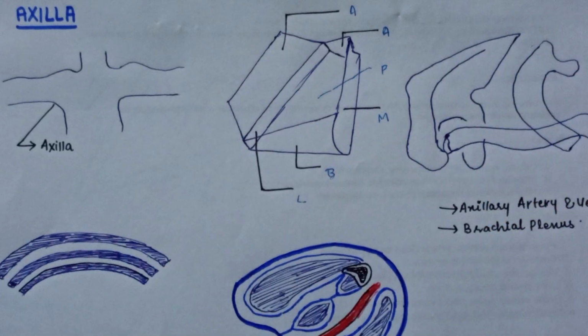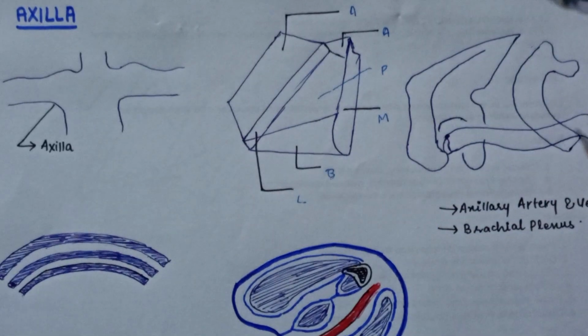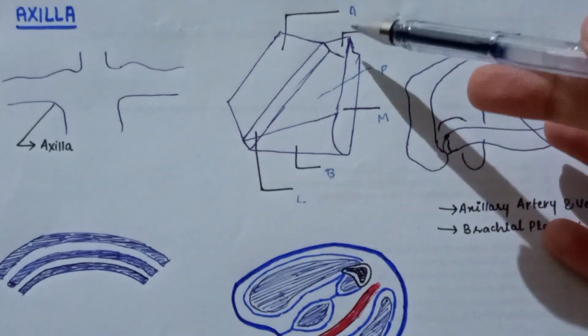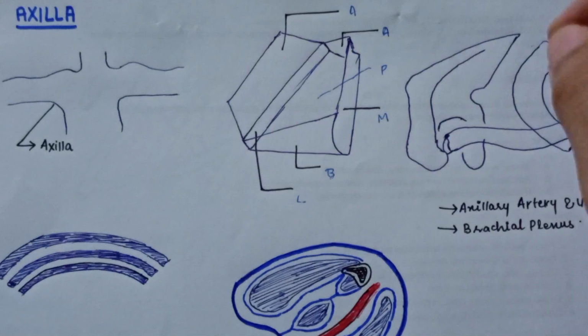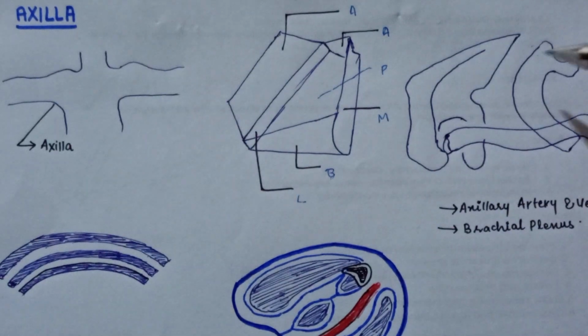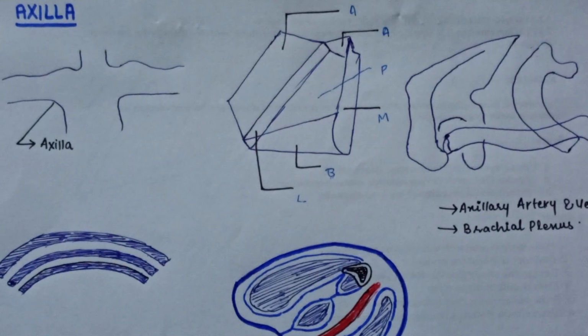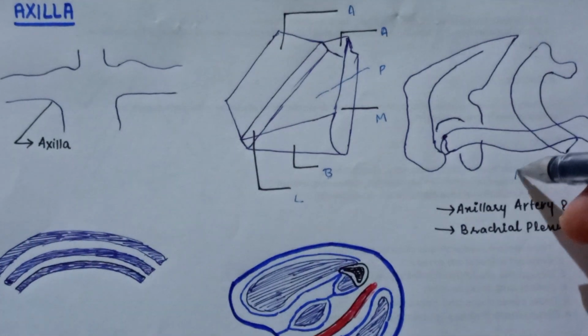Here is a picture, and I want you to memorize this, because it forms the boundaries of your apex, that is also known as cervico-axillary canal, and this is important. First, let me tell you the directions. This is medial, and this is anterior.